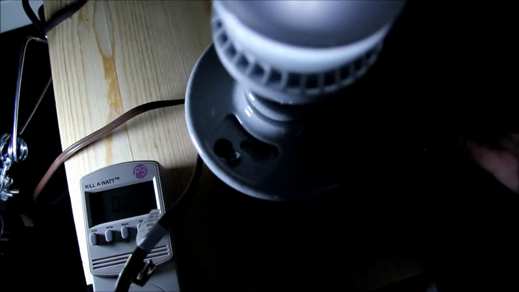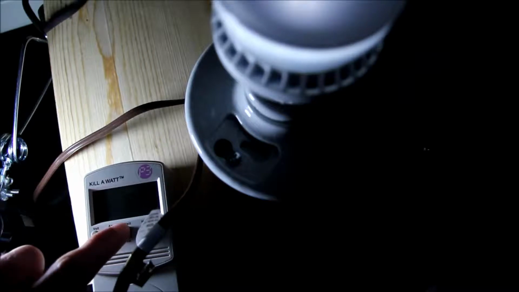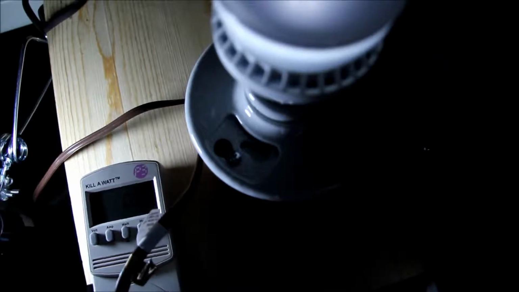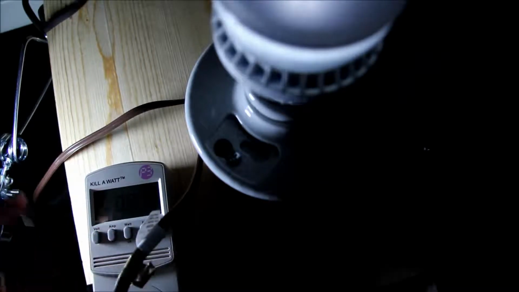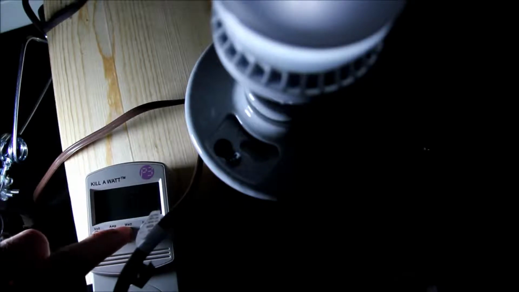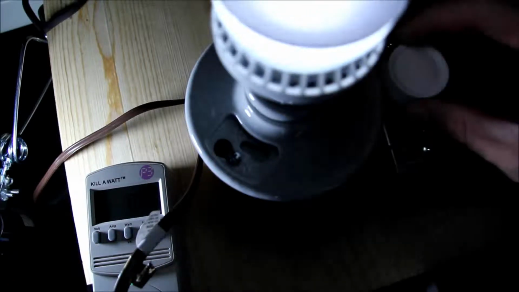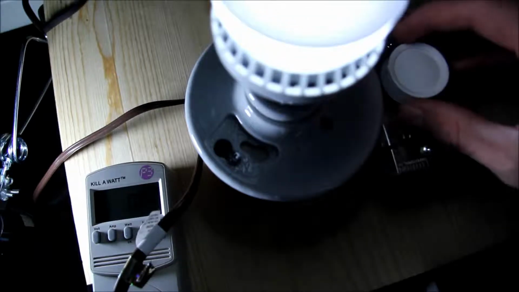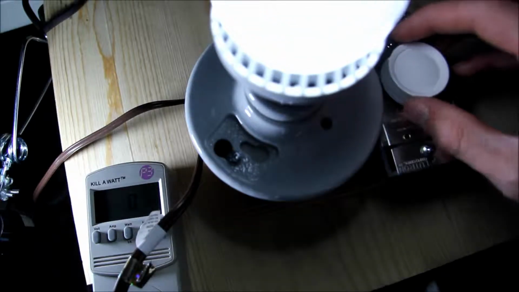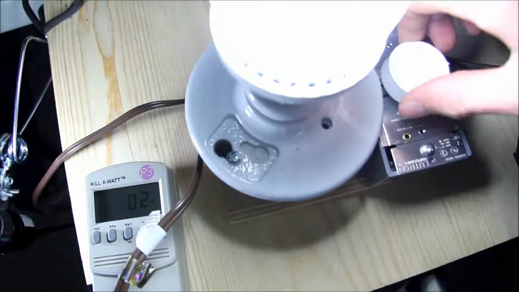Okay. So the power factor is hovering around 0.2 on the low end, and if I come back to watts, you can see it's showing essentially 0 watts, 0.01 amps. So not a whole lot of power is being drawn. I can start to kick it up, and we'll get eventually to 1 watt or so. Okay, I'm going to go full brightness again.